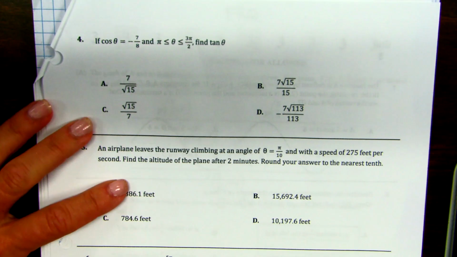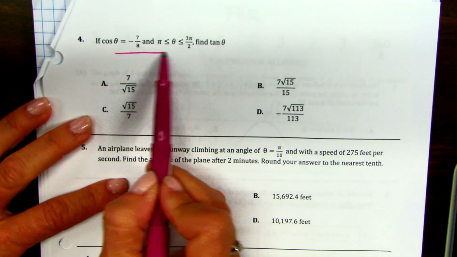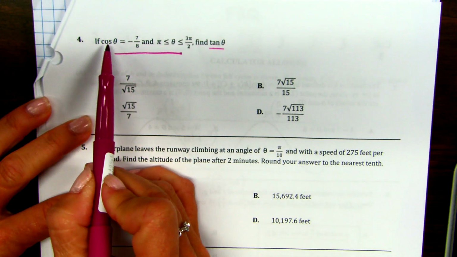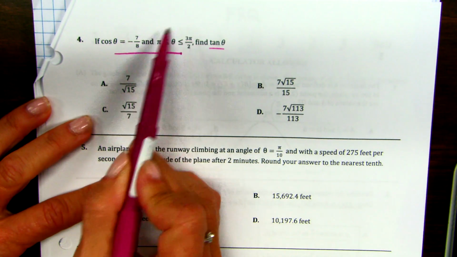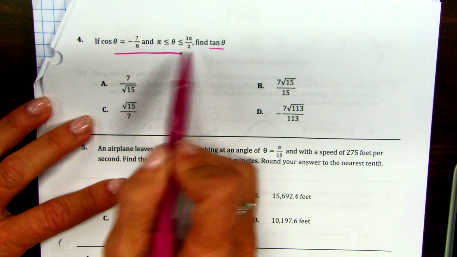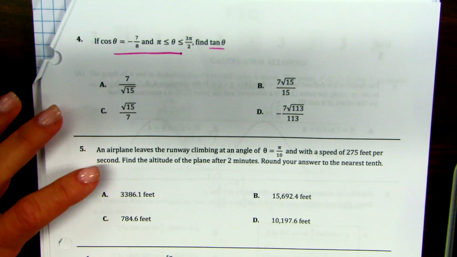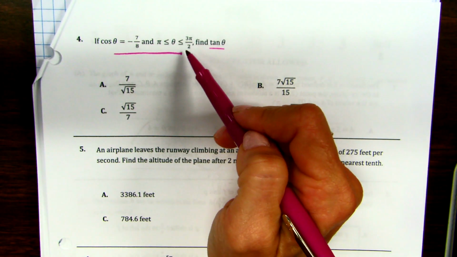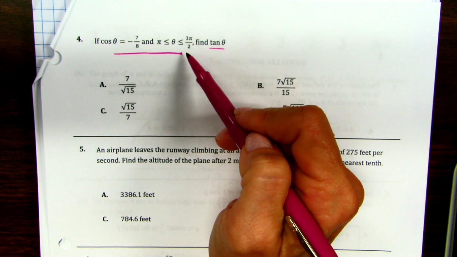Number 4 is giving us some information, right? And they want us to find tan. So they're giving us cosine and this weird little sentence telling us that theta is in between pi and 3 pi over 2. I think we've seen one problem like this. This is another way of letting us know where our triangle is going to be.